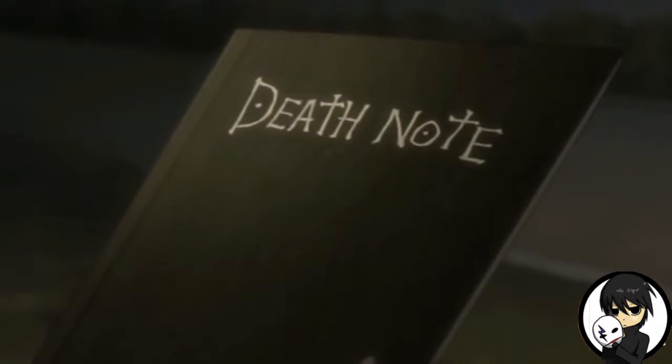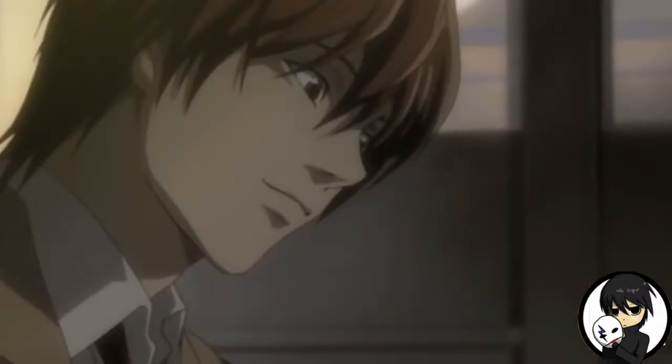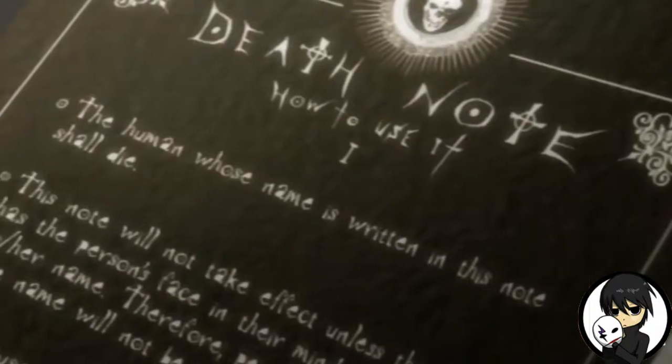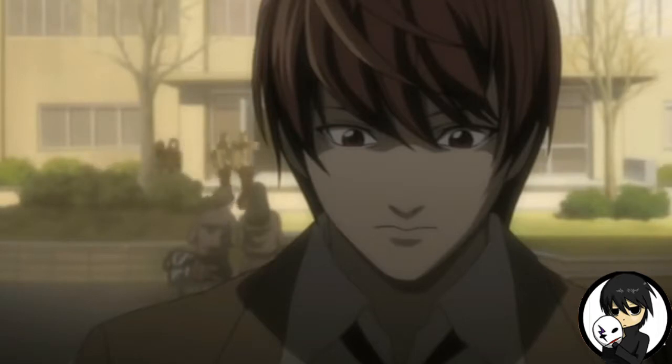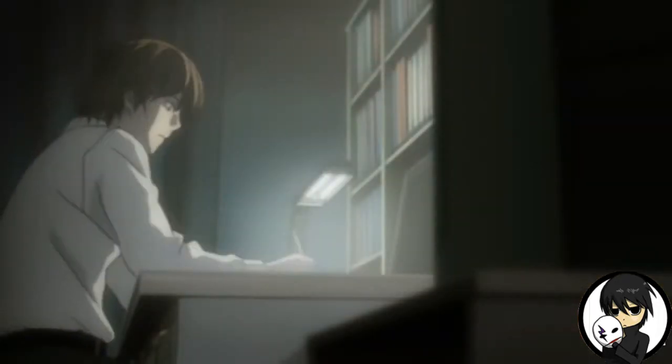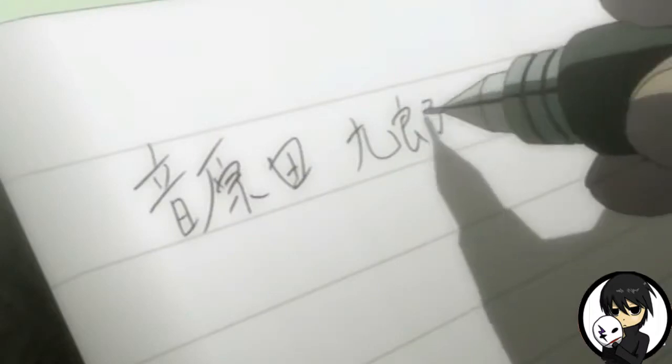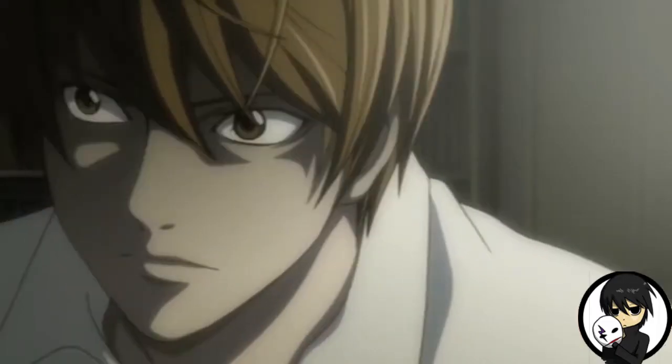After class, he finds the mysterious object and discovers that it is a notebook with the words Death Note written on it. He looks inside and sees the rules but doesn't take it seriously at first. He decides to take the Death Note and test it out to see if it actually works. Light targets people who seem to be criminals and kills them by writing their name into the Death Note.